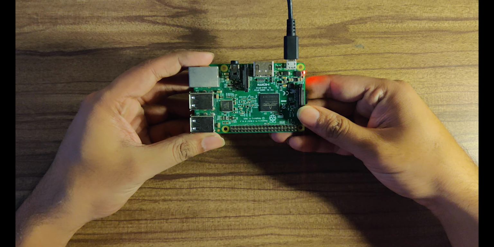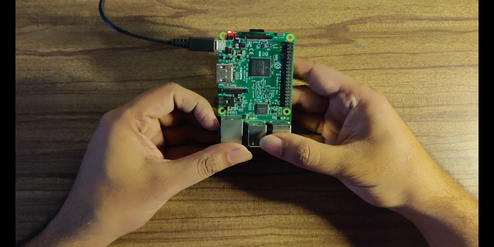So the first thing that we need is a Raspberry Pi. For people who don't know, Raspberry Pi is a low-cost credit card sized computer. It's the world's smallest computer. It looks something like this. Then we'll need an LED.